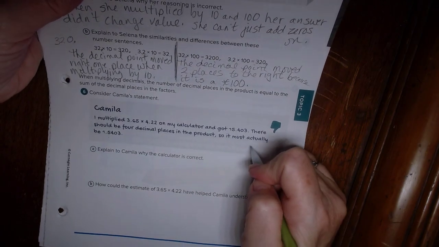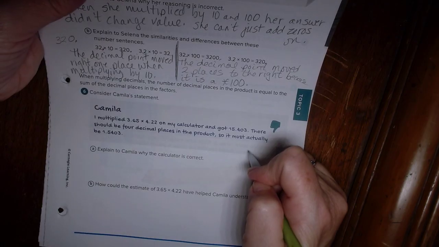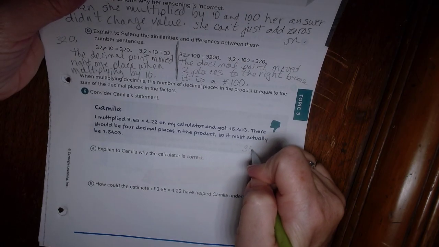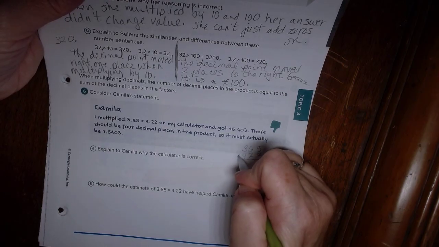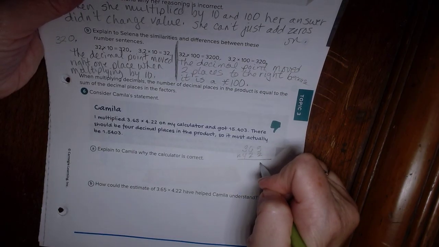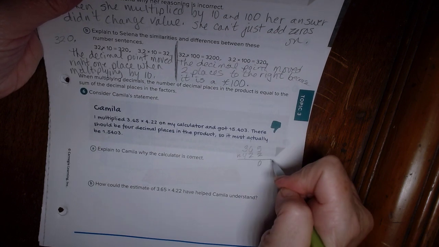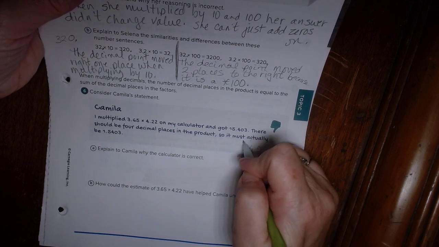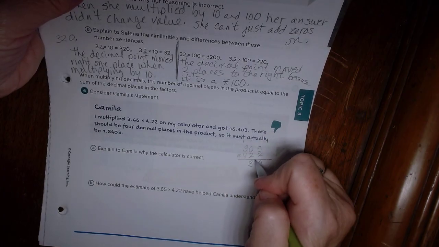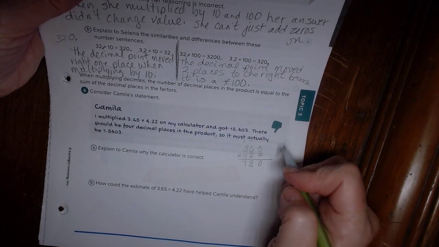So I think to do that, we're going to have to look kind of at that first set of multiplication. 2 times 5 is 10. Carry a 1. 2 times 6 is 12 plus 1 is 13. And then 2 times 3 plus 1 is 7.